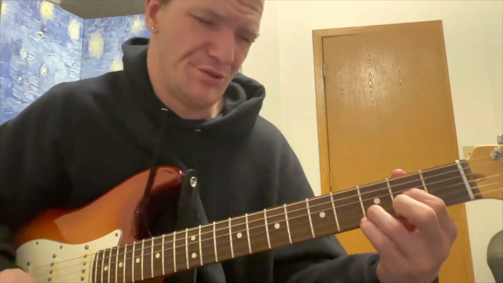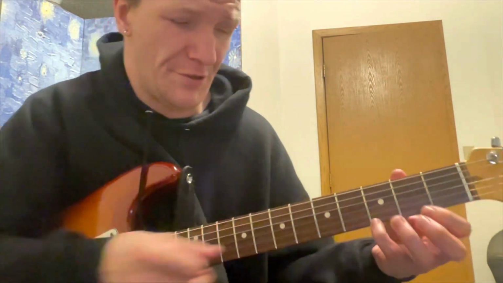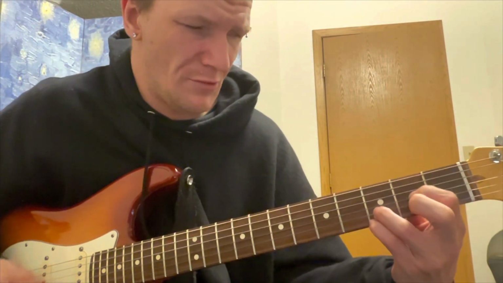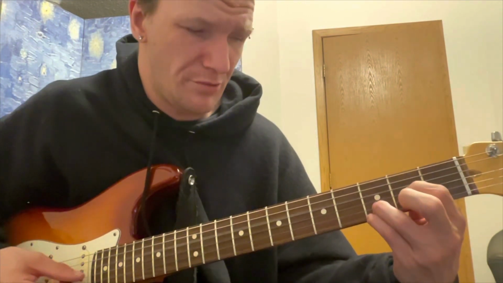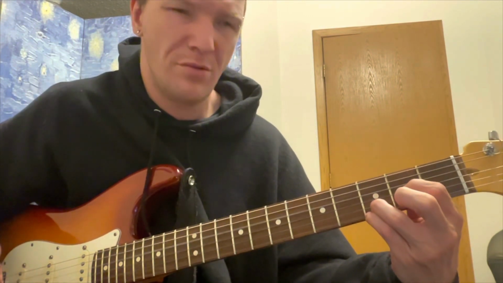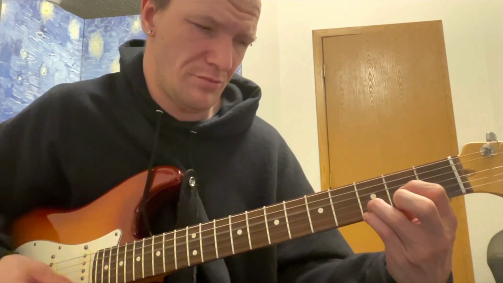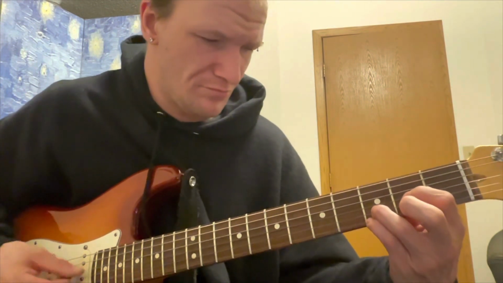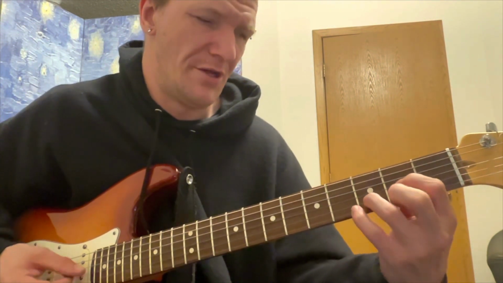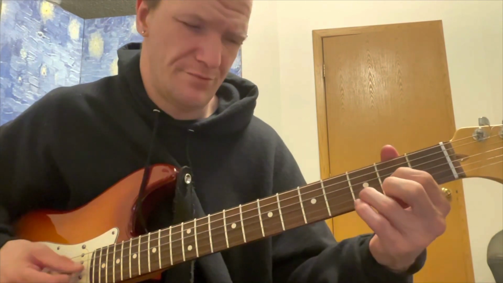Now what's really cool too here is if I take my pinky now and put it on the third fret, that's what we're going to call a D sus4, because G would be your fourth degree of the D major scale. And then D sus2, and then D major.